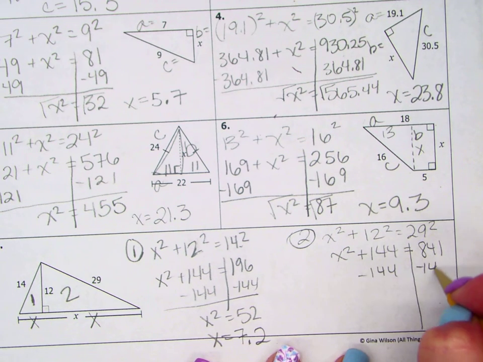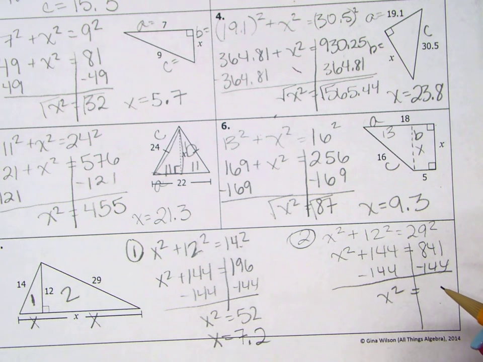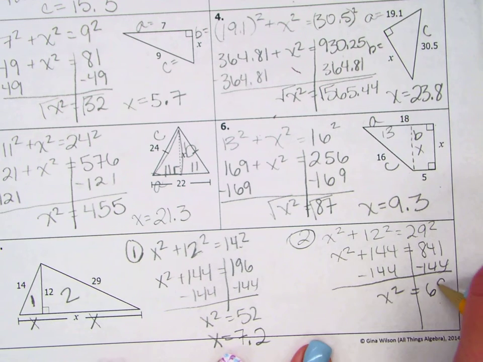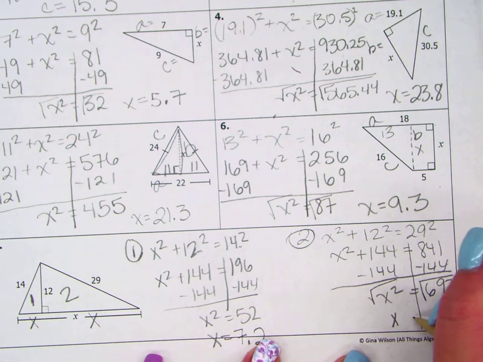Subtract 144 from both sides. So x squared is equal to 841 minus 144, so it's 697. Taking the square root of both sides, x is equal to 26.4.